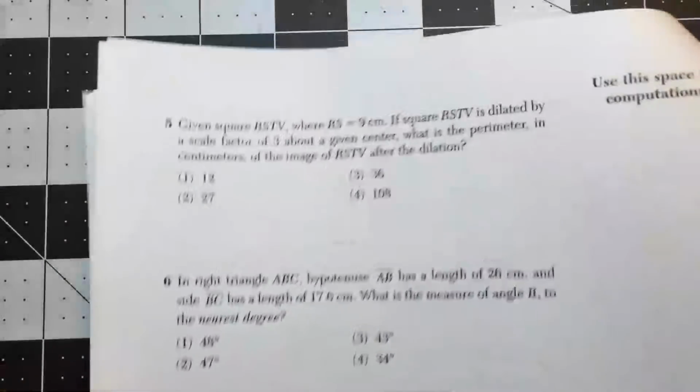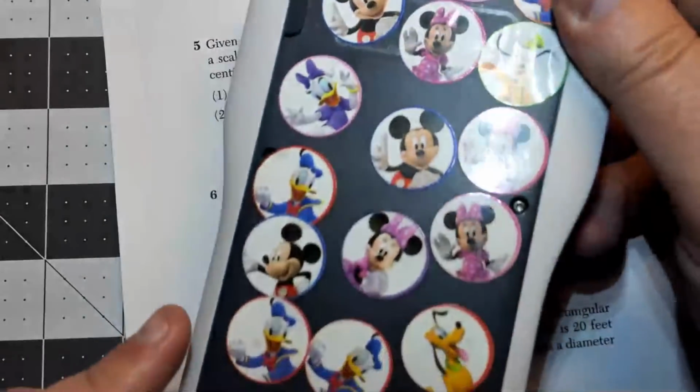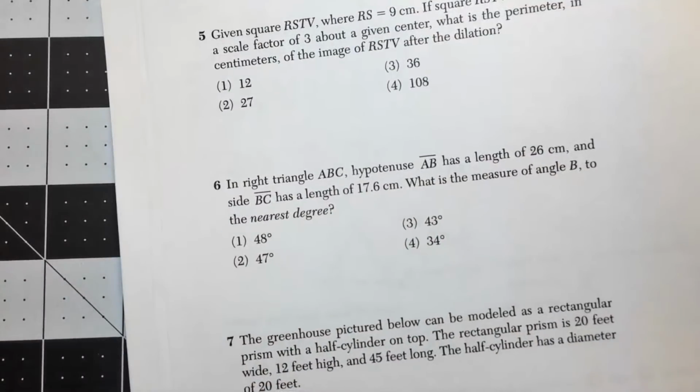All right. Yeah, nice stickers. That's what happens when you have kids at home. They put stickers on everything. You guys are jealous. That's all right.